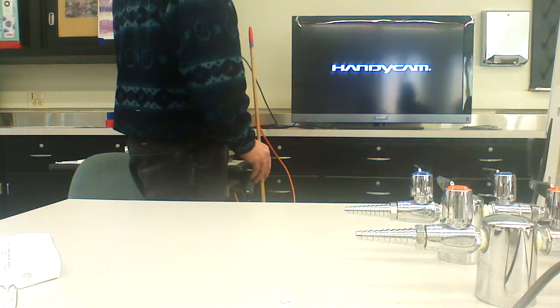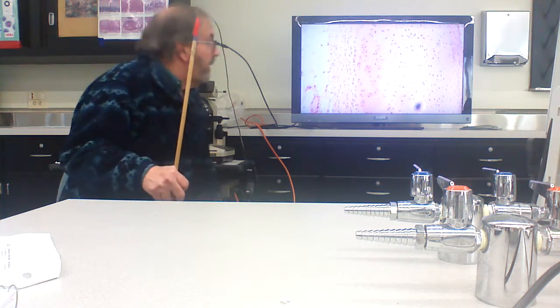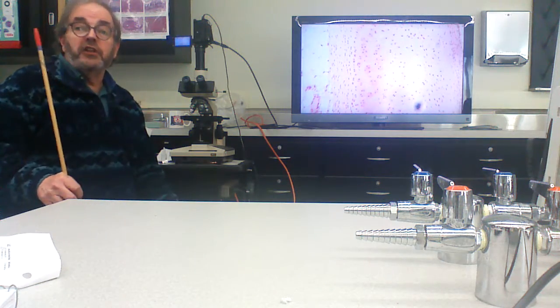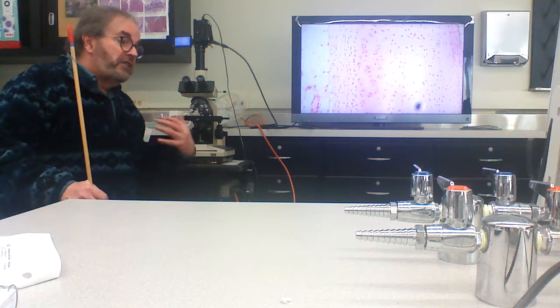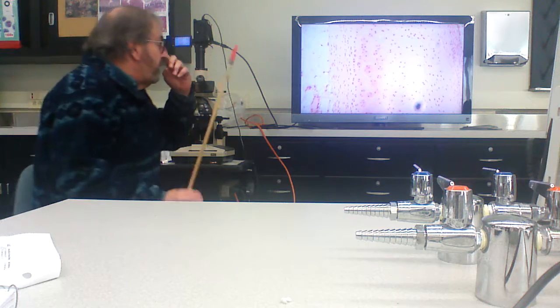And that growth from the inside, as the extracellular matrix is secreted, is called interstitial growth. Growth inside of tissue. So these are the two kinds of growth that these things undergo.